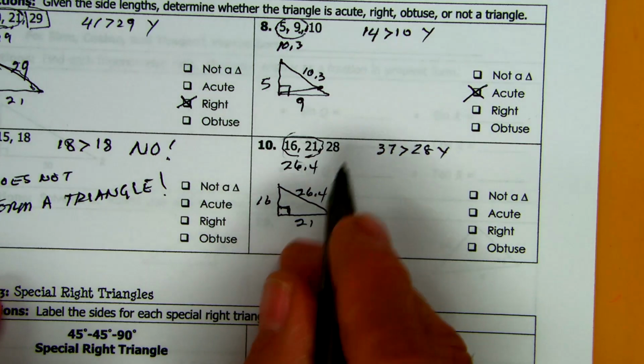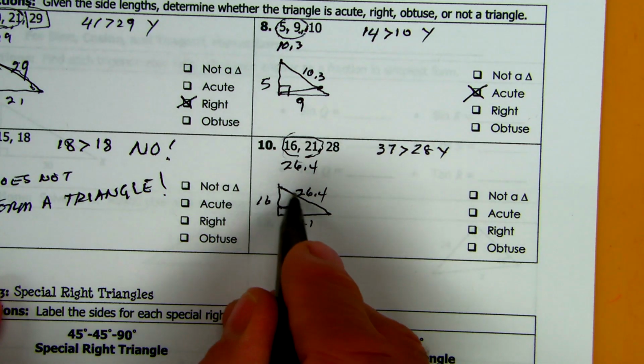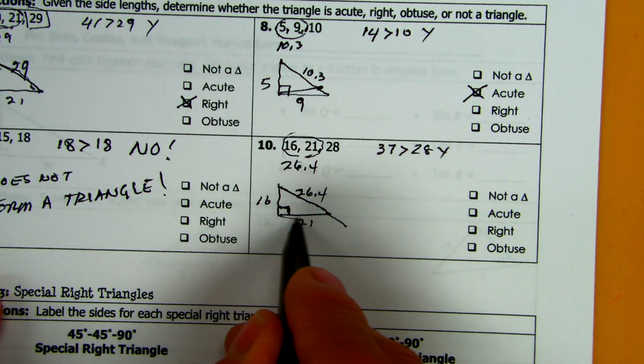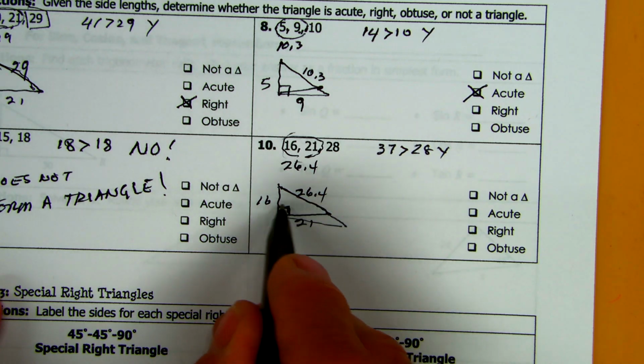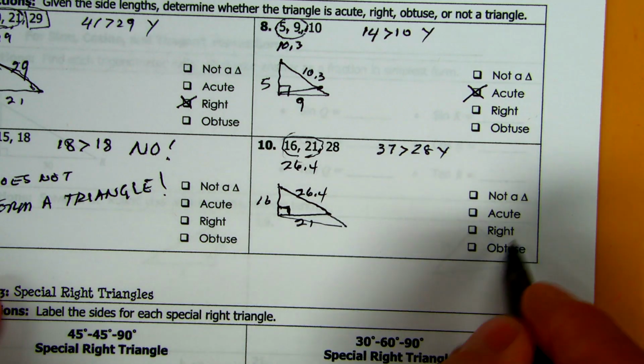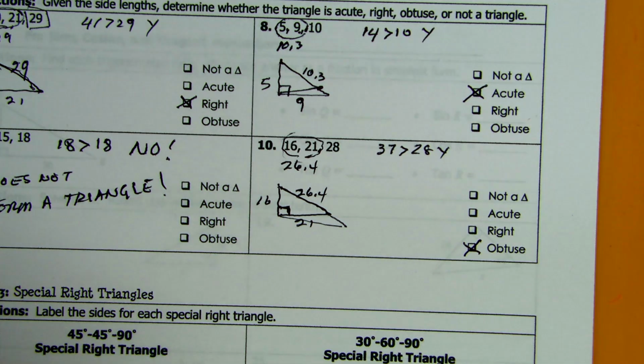But look what I have. I have 28. So 28 is going to go further, making more than a 90-degree angle. So that's going to be obtuse. Okay, so those are some good examples of that.